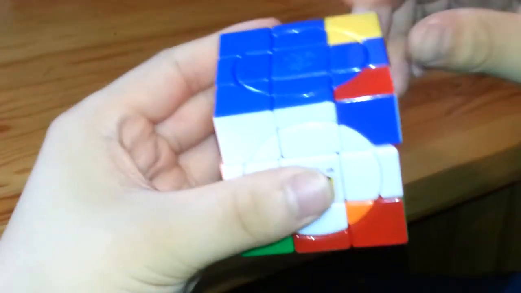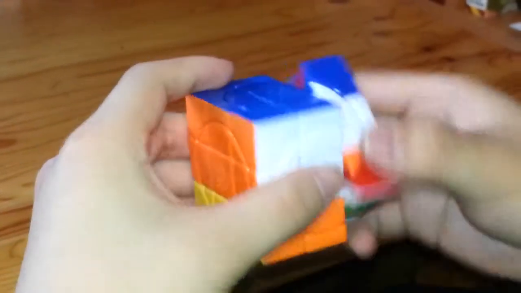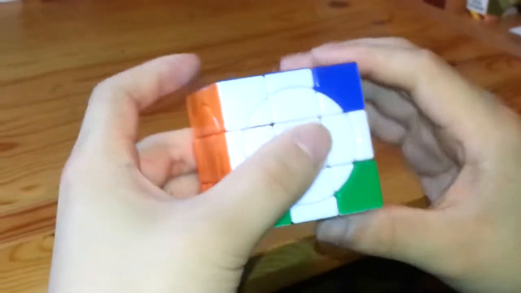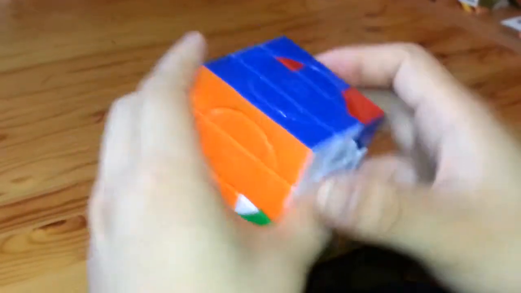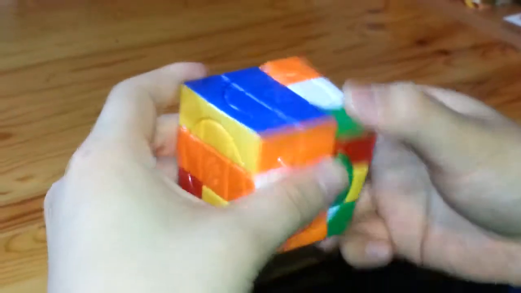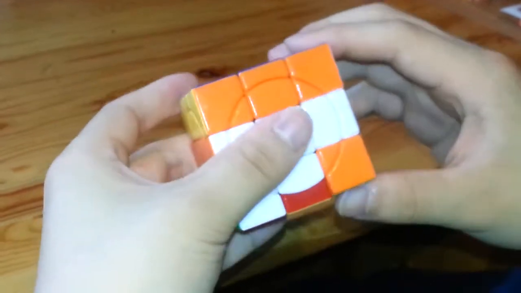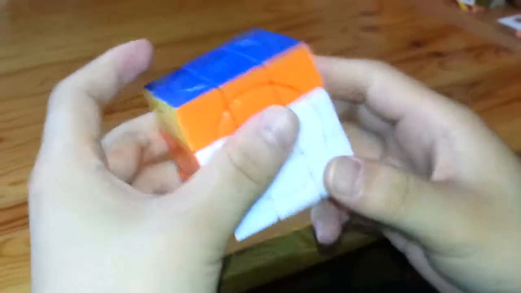Then move this over. Now I'll do it clockwise again. So R, D, R inverted, D inverted, R, D, R inverted, D inverted. Move it again. And the last one: R, D, R inverted, D inverted, R, D, R inverted, D inverted. And move the top back to how it was.